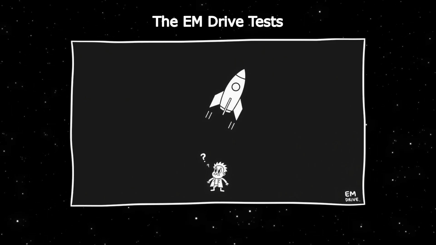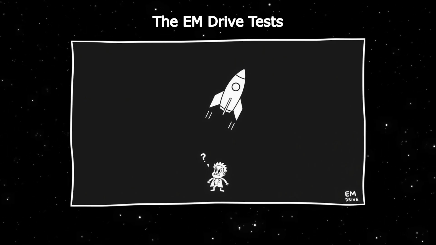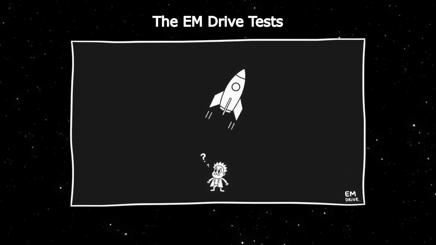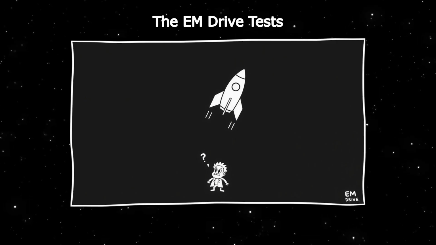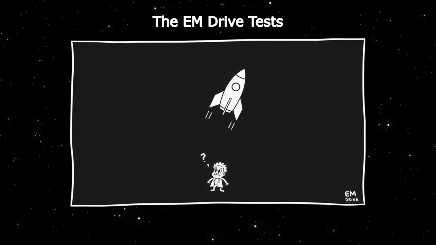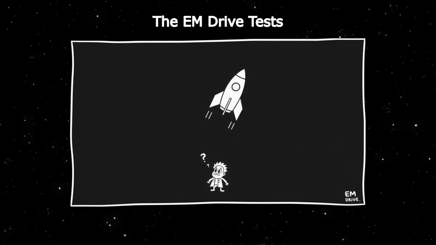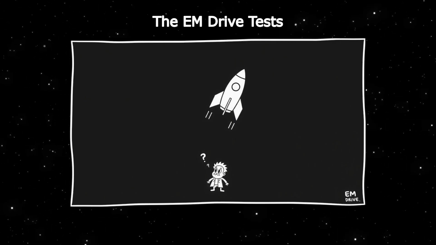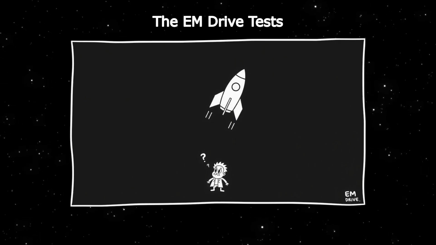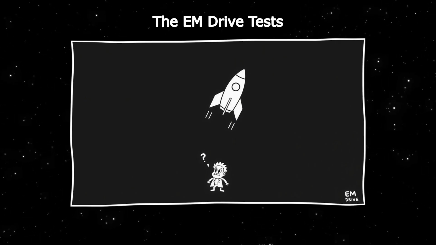In recent years, the excitement around the EM drive has highlighted the vital role that experimentation plays in advancing scientific understanding. Even when results appear to defy explanation, they can inspire researchers to investigate deeper into the principles of physics. The pursuit of understanding can lead to the discovery of entirely new concepts and technologies, pushing the boundaries of what we believe to be possible.